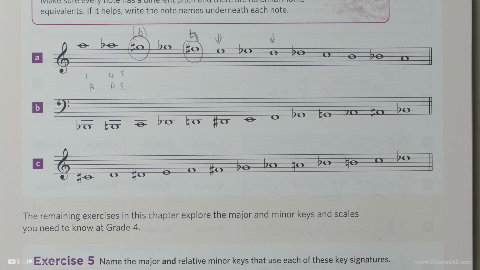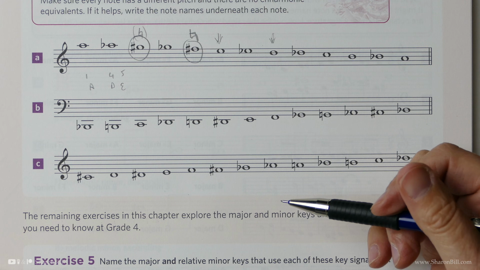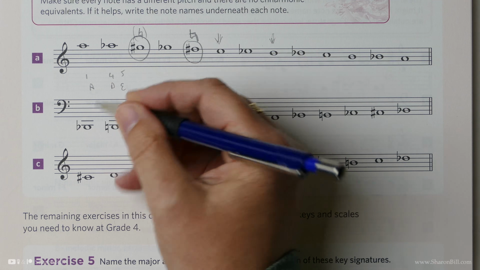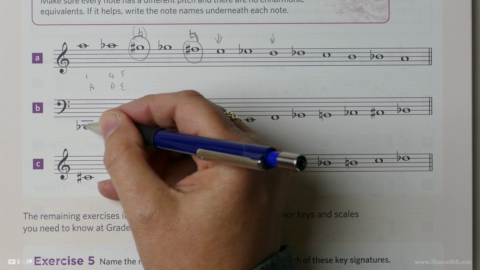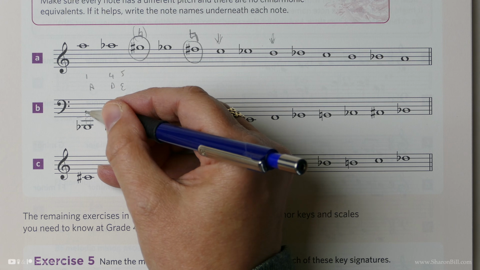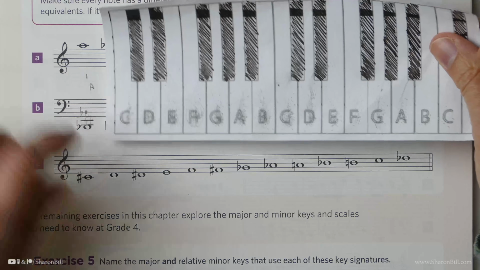Have a go at these remaining two. I'm hoping you've had a go, and let's check these through together. Now, this is a tricky note to start on, actually. So if you're not sure, count up an octave: 1, 2, 3, 4, 5, 6, 7, 8. So we're starting on B flat and then we're going upwards.